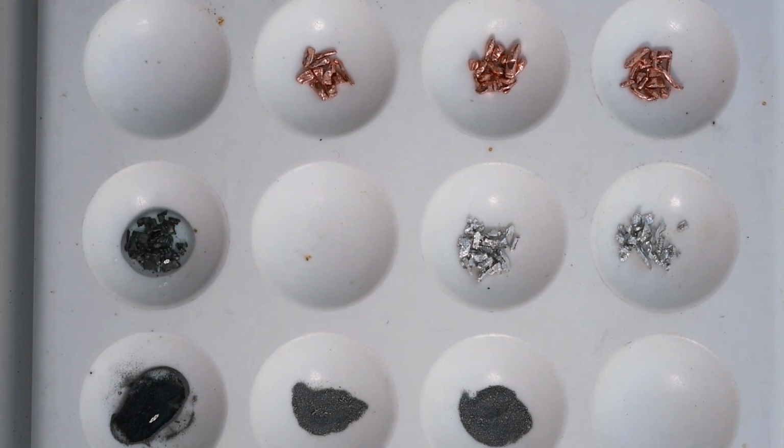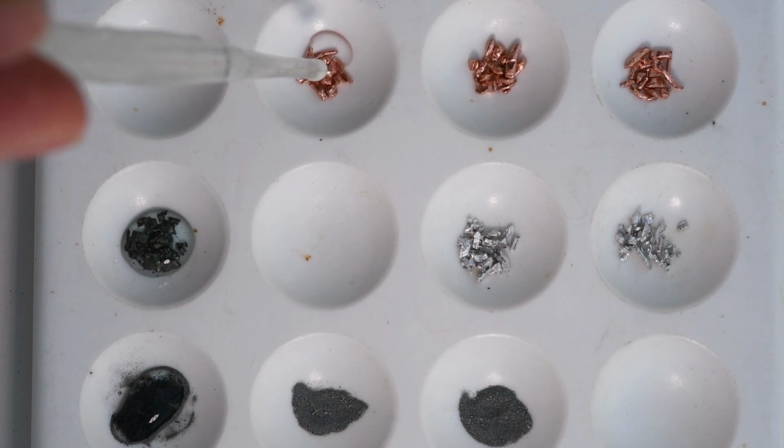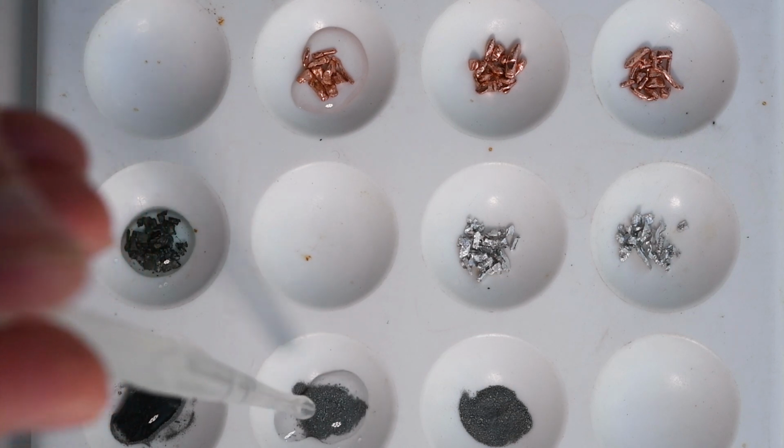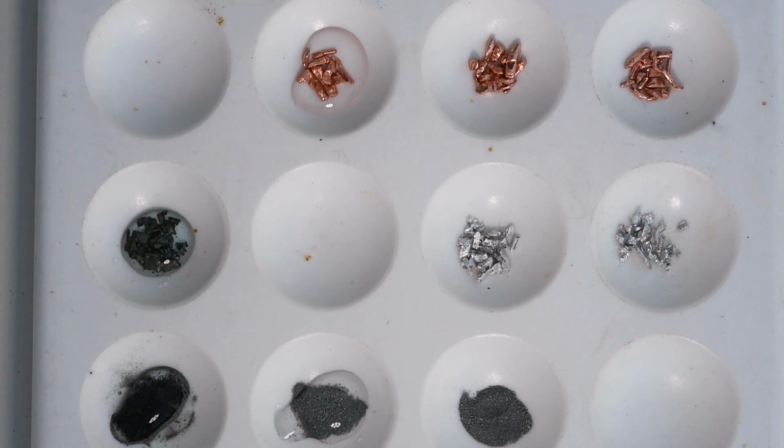To the second column I'm going to add some magnesium nitrate, so add some magnesium nitrate to that copper and to the zinc. Then I'm going to add some silver nitrate to all 3 metals.